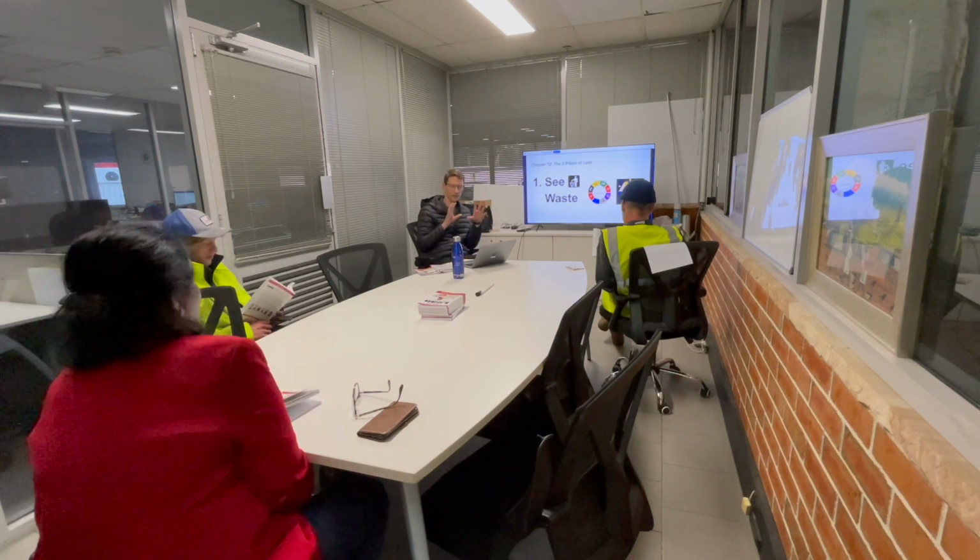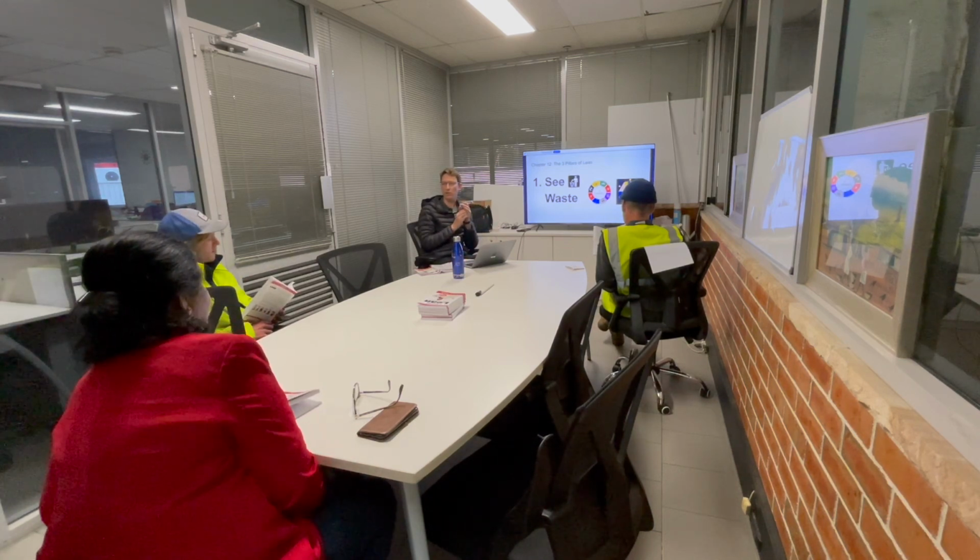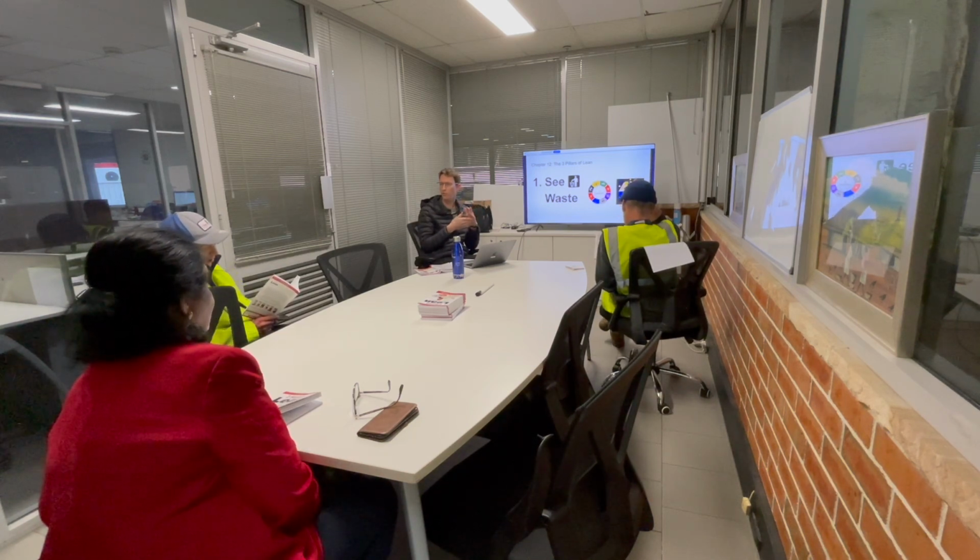Okay, so we're going to go through this first pillar to see waste. This is the key to everything, because you guys are starting to notice that there's waste in there, but you're not sure about it, right? So the more you see it, the more you know what we need to improve to change it so that work flows better, we struggle less. All that waste goes away.